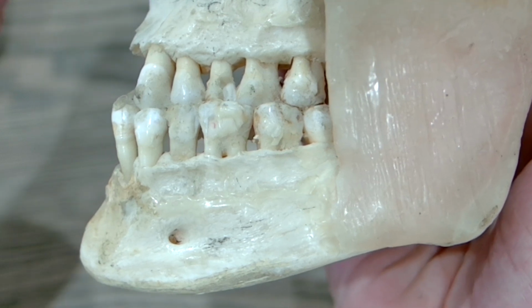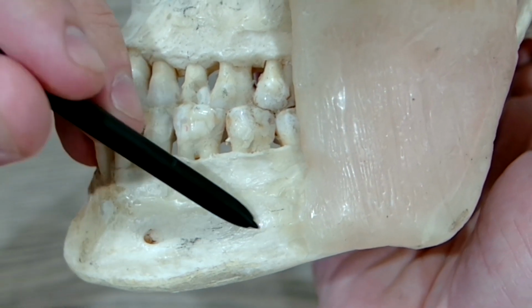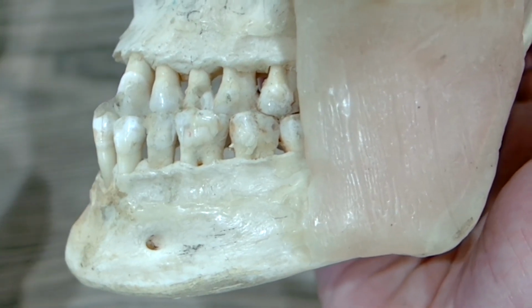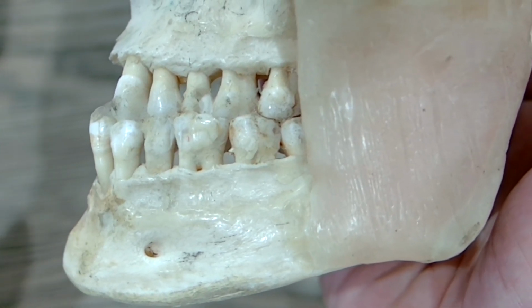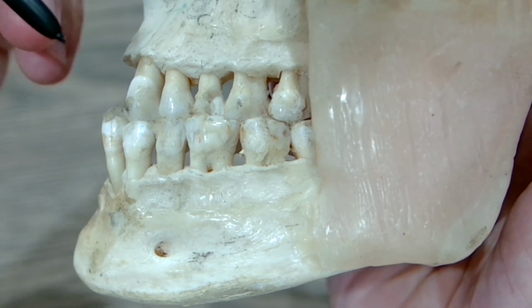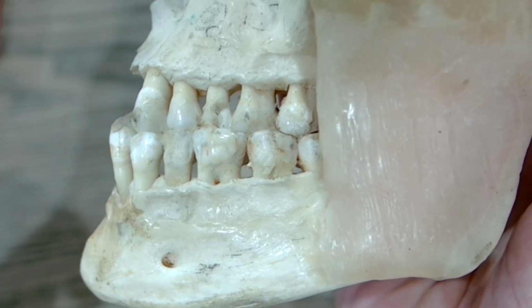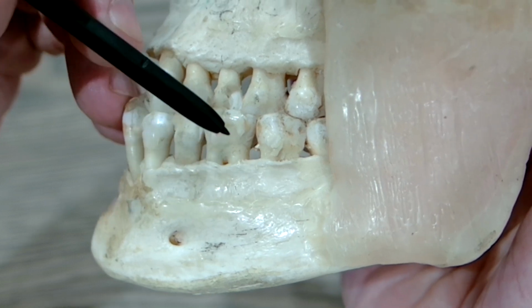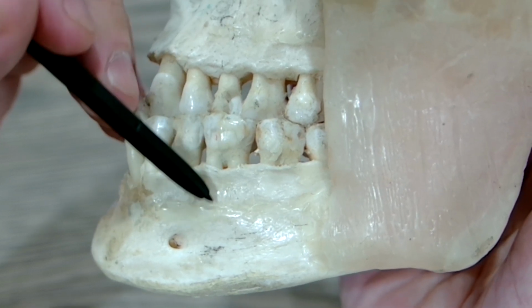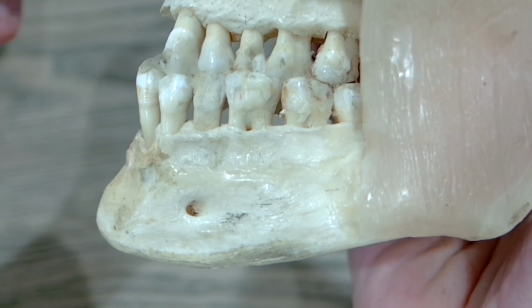Now, if you can't visualize the canal with a PA, take a panel. If you can't see it in the panel, then do a cone beam. But you definitely want to visualize where that canal is so you know how much bone height you have prior to any kind of implant placement in any dentulous area.